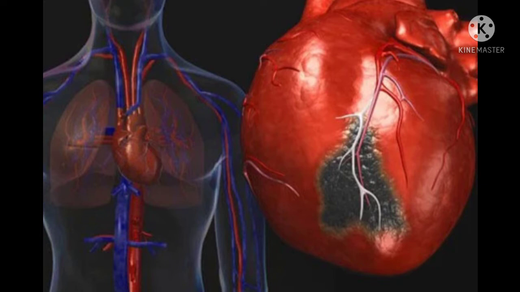cardiomyopathy that affects how the heart muscle squeezes, heart rhythm disturbances, arrhythmias that affect the electrical conduction, heart infections, and congenital heart disease where the heart has structural problems that develop before birth. Coronary artery disease is the most common type of heart disease in the USA.